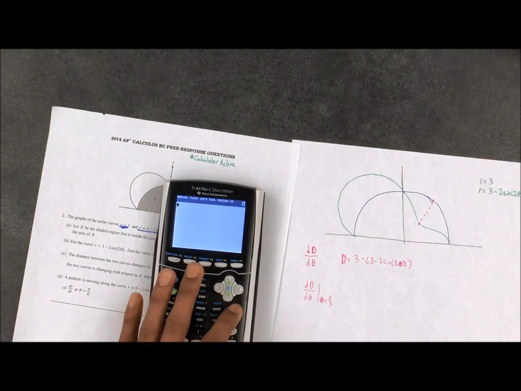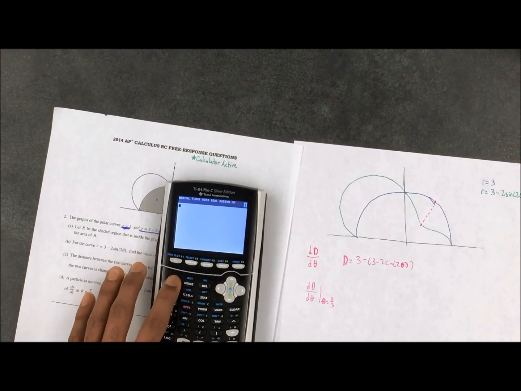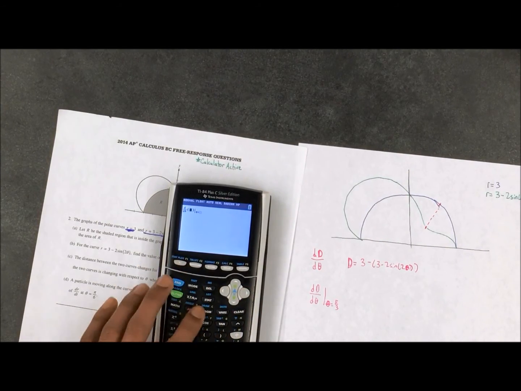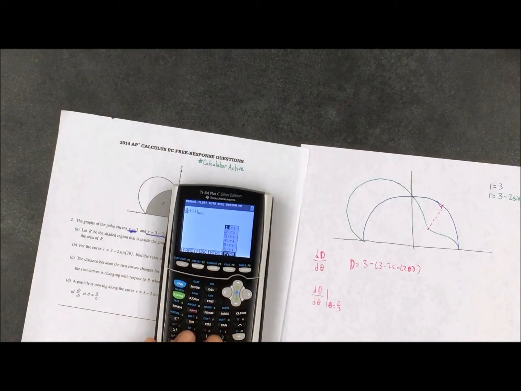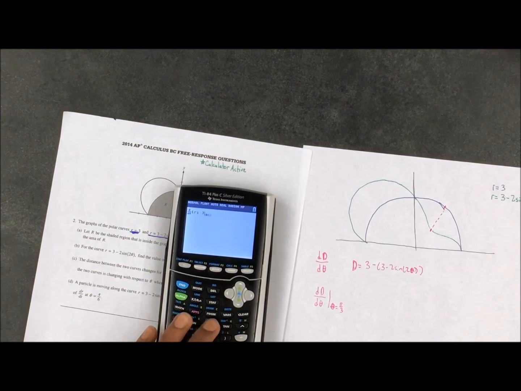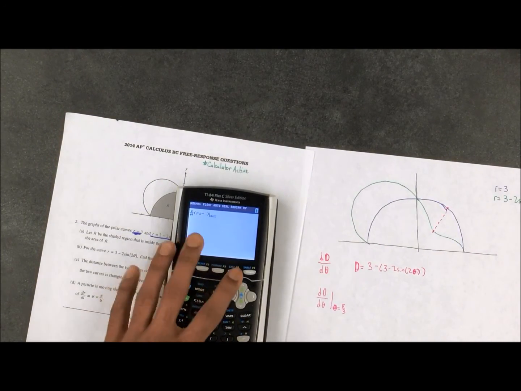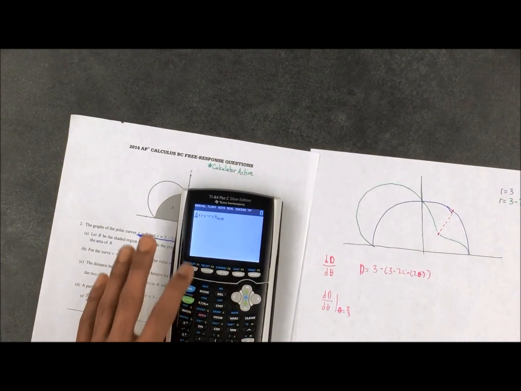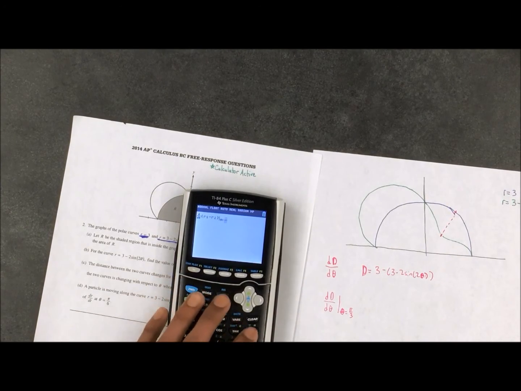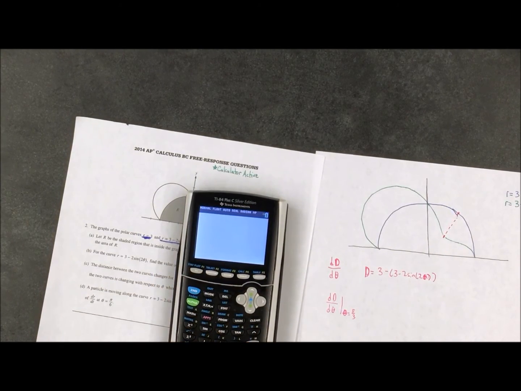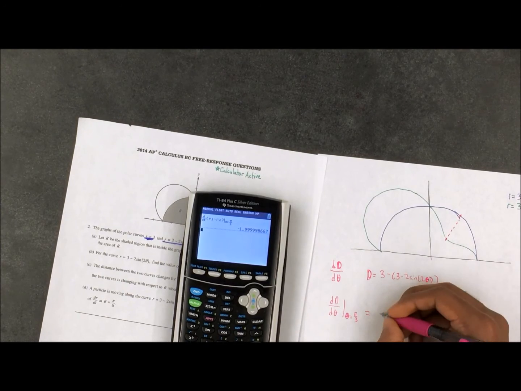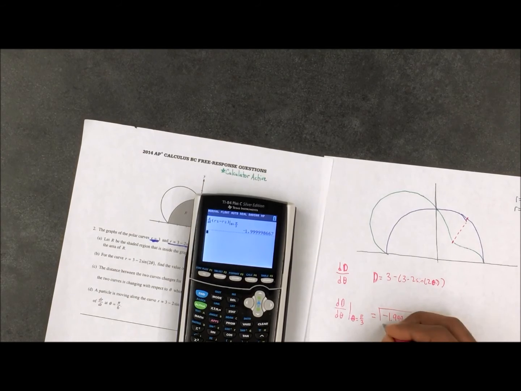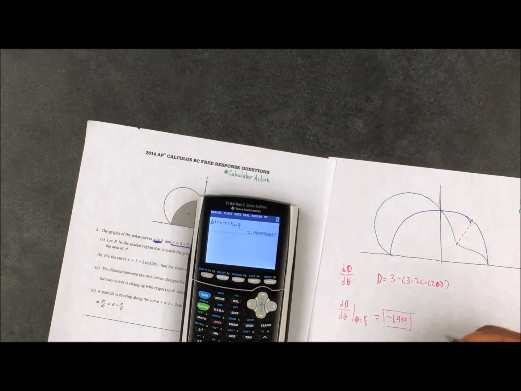I'm going to find math 8 d theta of, and since I have these saved in my calculator as R1 and R2, R1 minus R2 d theta at pi over 3. Then my answer I'm going to get is negative 1.999. And that is what I'm going to get as my final answer for part C.